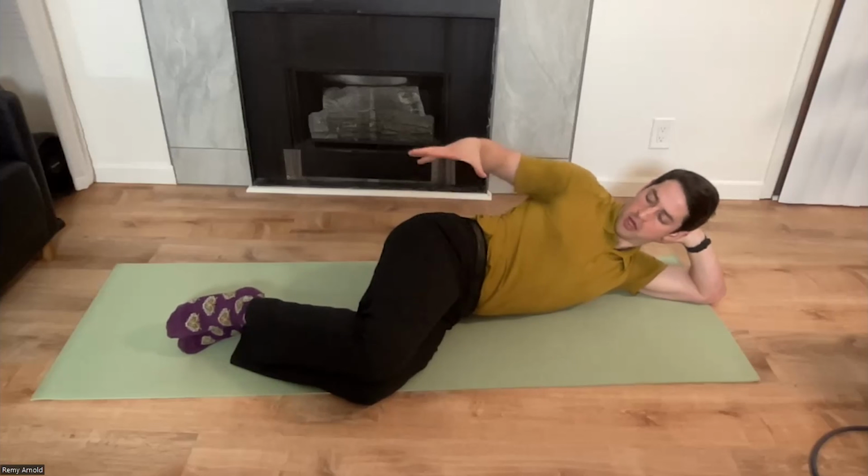To add resistance, you put bands over both legs and around the knees, just above the knee, in order to get to that fatigue. More bands required if you can do 10 easily. Of course, start with nothing, see how that feels, and go from there. You should feel this muscle working between the front and back pocket is what I usually say.